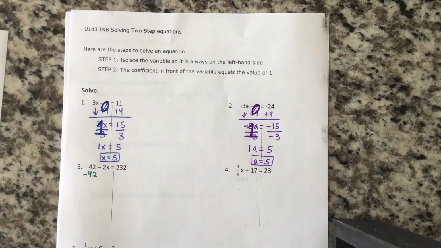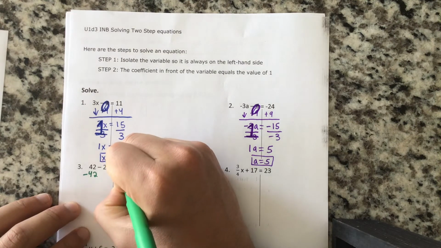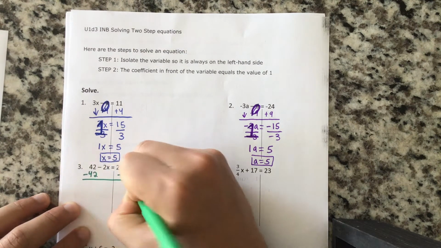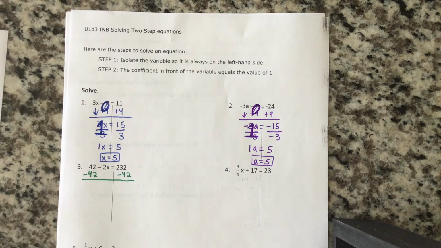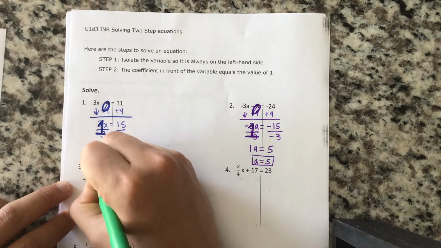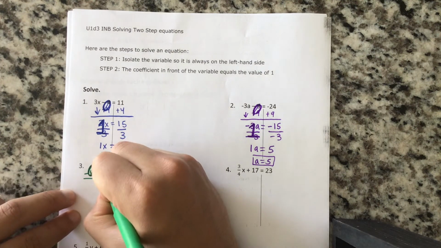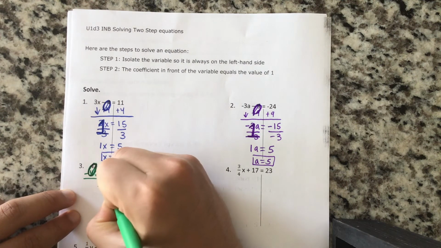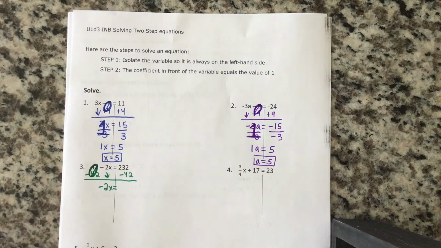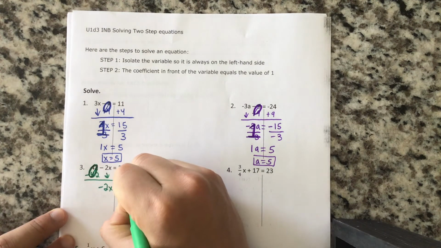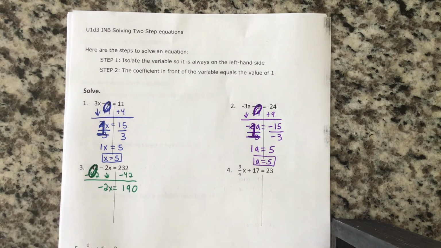What we do to one side, we have to do to the other. Draw our line, okay? Exactly the same. 42 minus 42, 0 pair, right? And then we bring everything down. So I'm gonna bring down negative 2x. 232 minus 42, you can put that in your calculator. You get 190, okay? First step done.